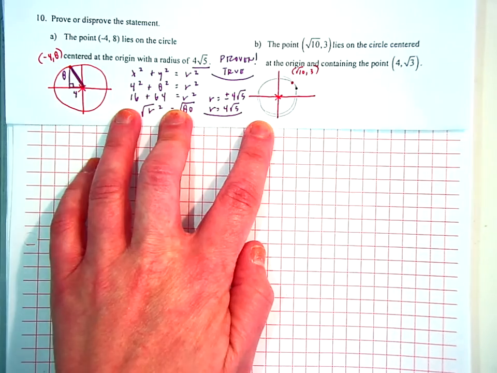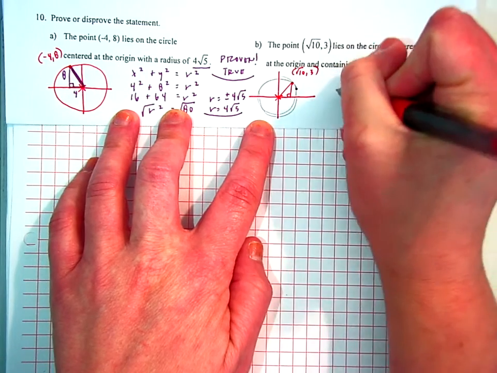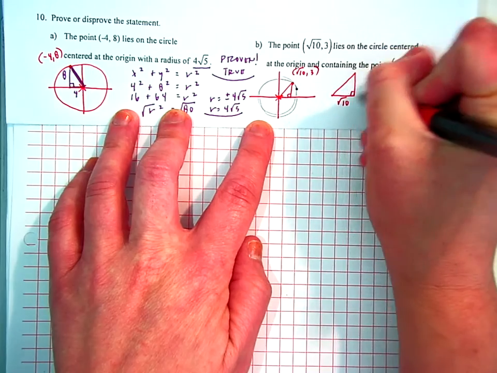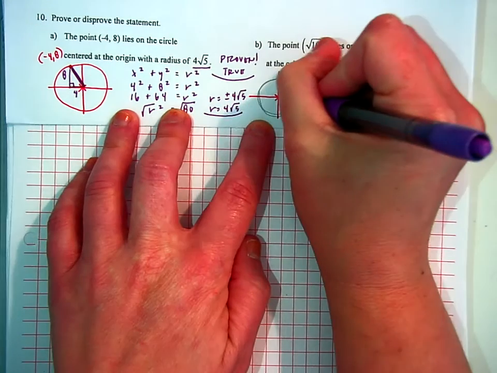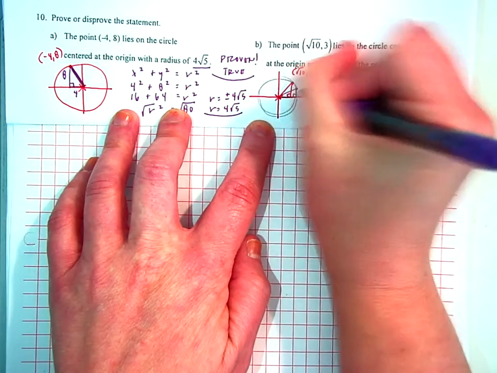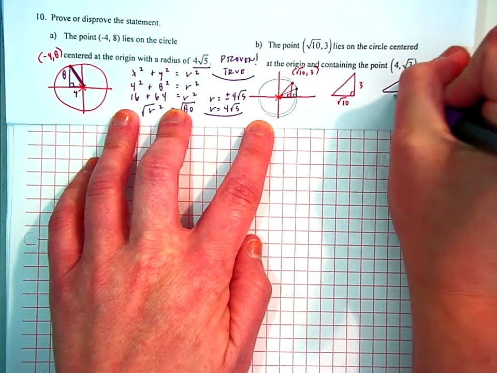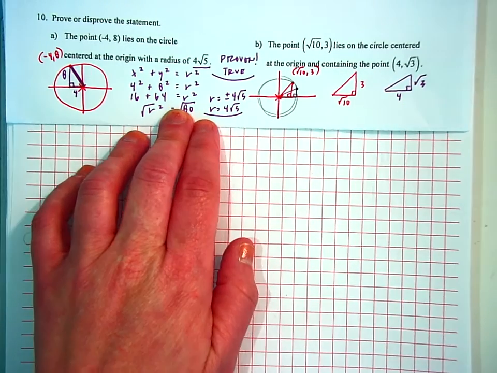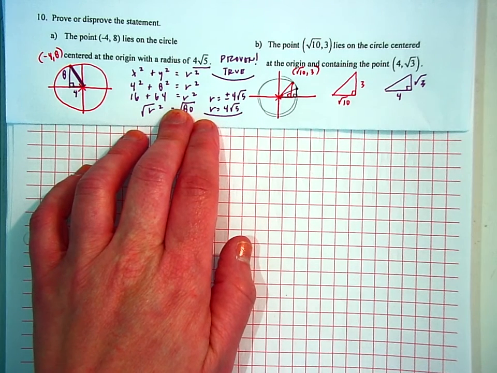And I'm picturing those two triangles. So here was the first one, where this is the √10 and this is the 3. And here is the second one, about like that, where here is the 4 and here's the √3. So we want to see again if they have radii that match, right? They need to have the same radius.